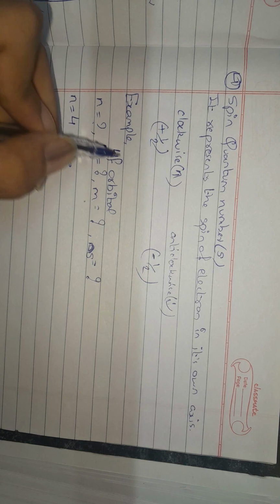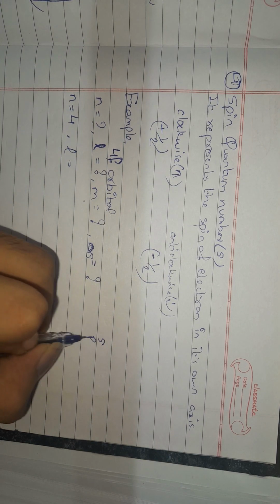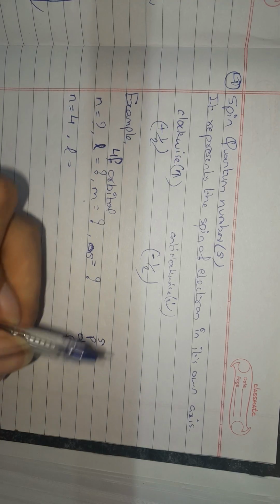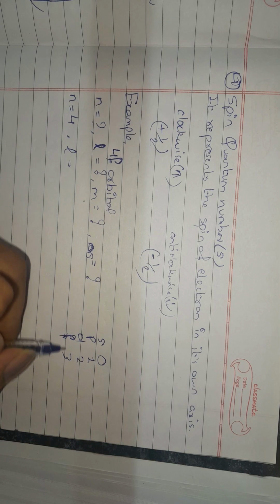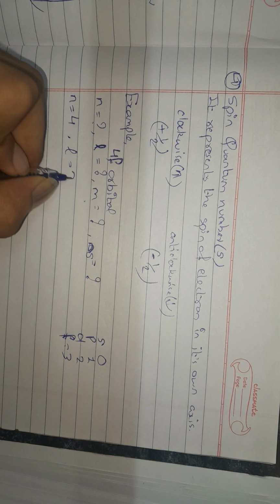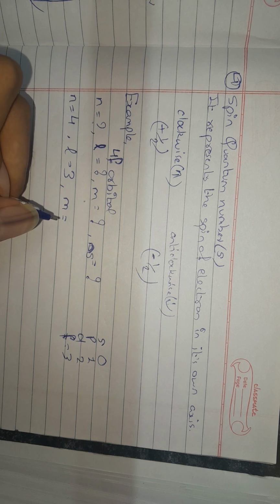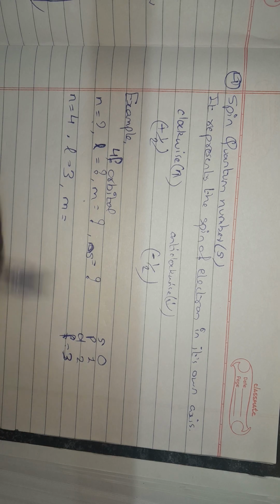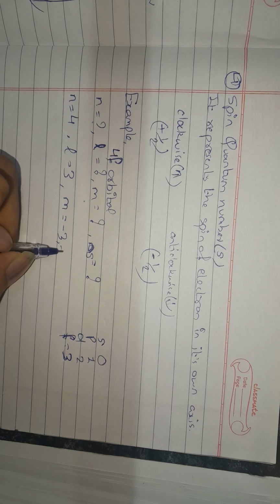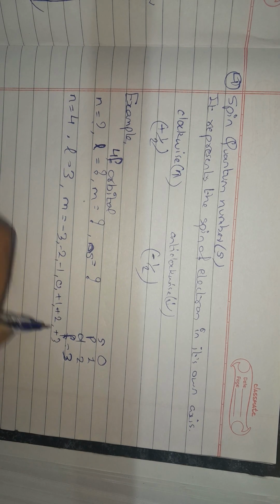And for the azimuthal quantum number, this is l and this is the f shell. So we have read there is s, p, d and f, and the azimuthal quantum numbers start with 0, 1, 2 and 3. f is equal to 3, so the azimuthal quantum number is 3. And m means the magnetic quantum number. Since it is f, l is 3, so m is minus 3, minus 2, minus 1, 0, plus 1, plus 2 and plus 3.